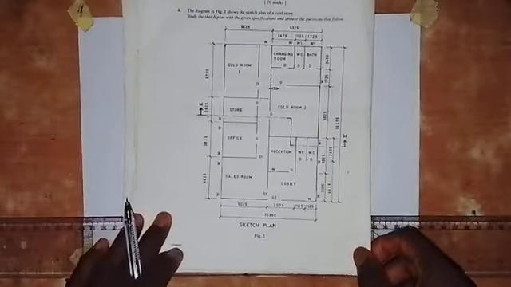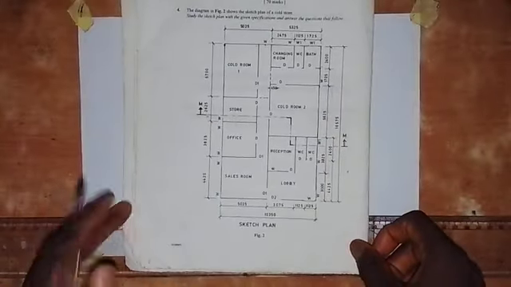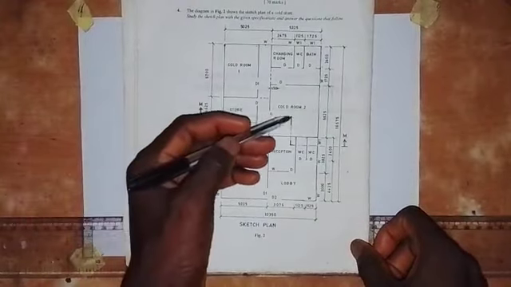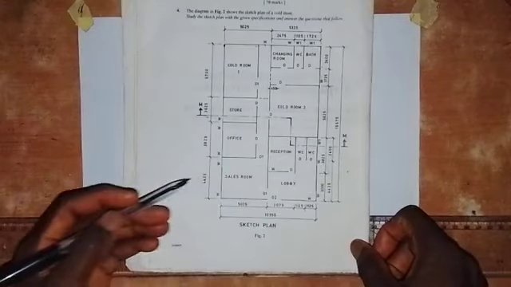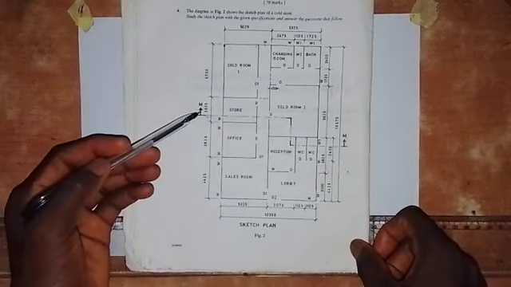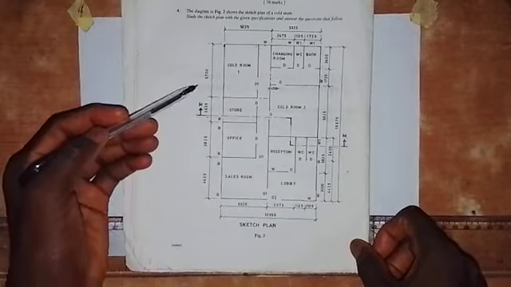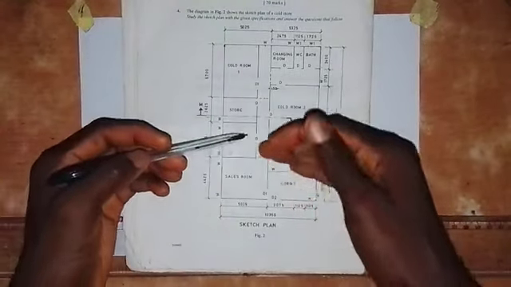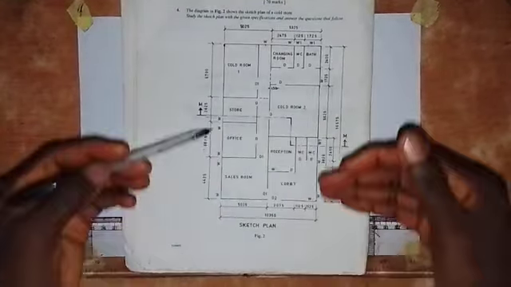Okay, so we need to look at the cutting plane, how it goes on the sketch plan. So this is the cutting plane, so it goes in this direction like this. Okay, and it comes out here. The arrowheads as we have, so it goes in this direction and this also goes in this direction. So we are cutting this part off and want to see what we have on the surface like this.